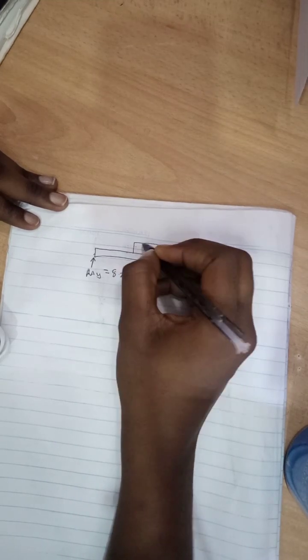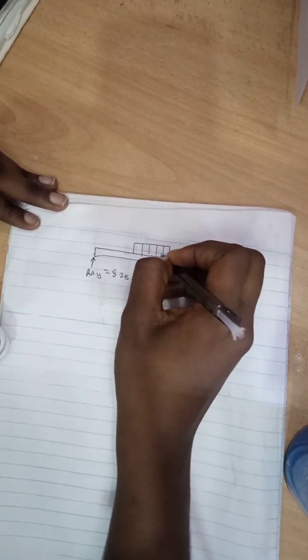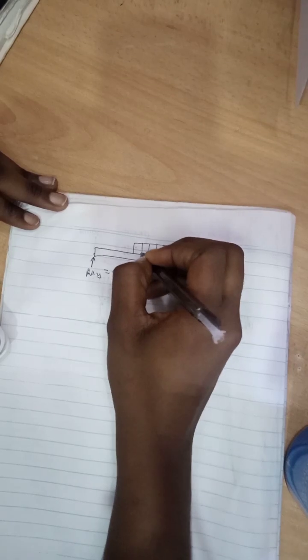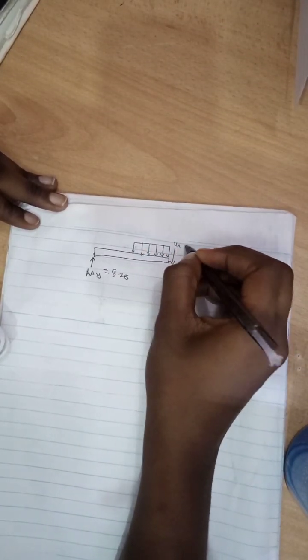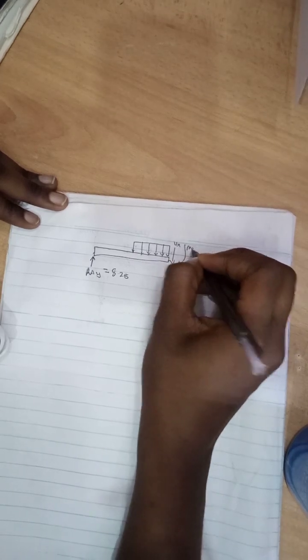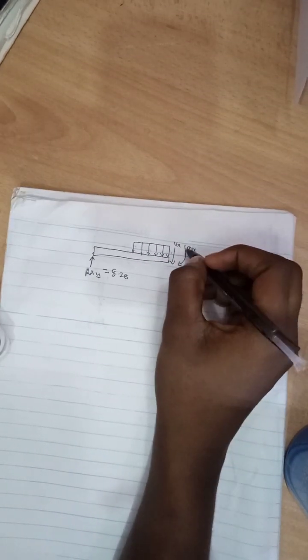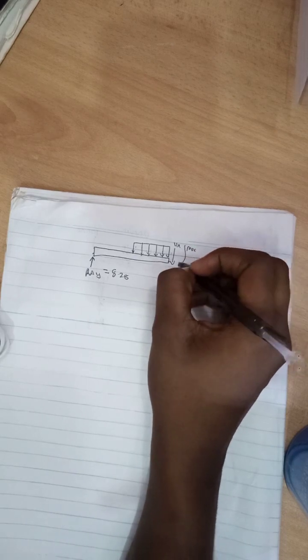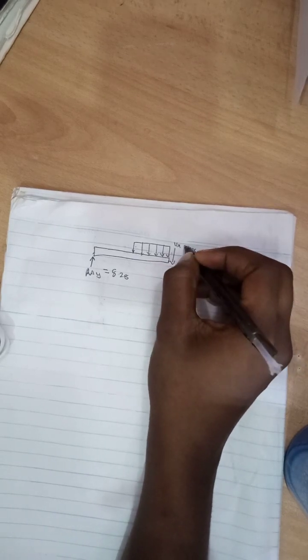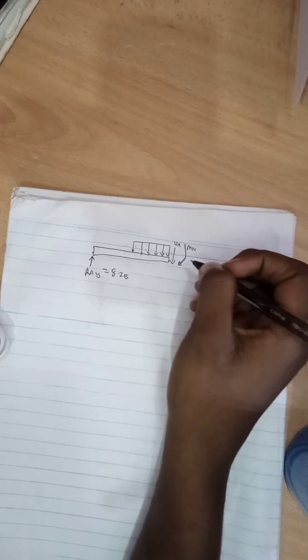We cut a portion of that UDL. We don't know the portion of it, but we are going to find out Vx and Mx. It's always important that as you go from the left side to the right side, you never change the position of your Mx.